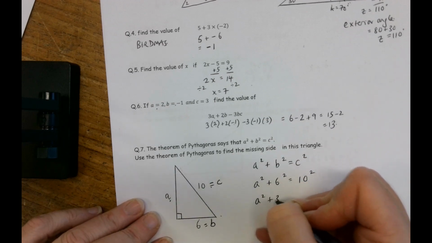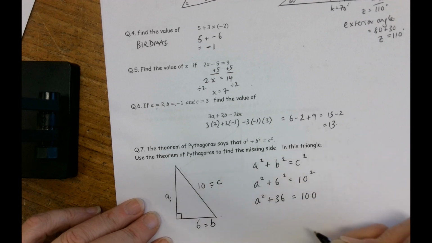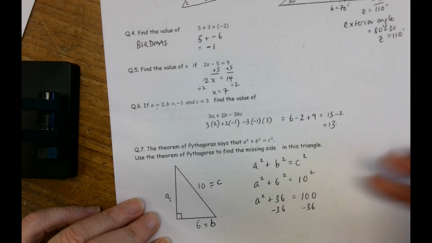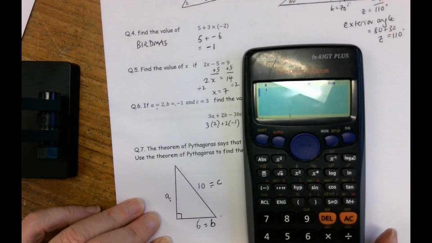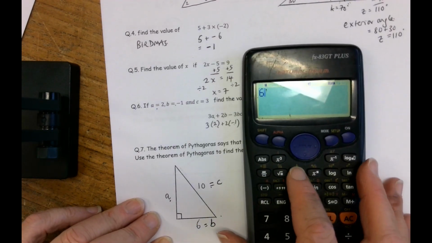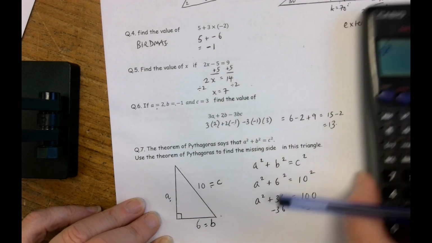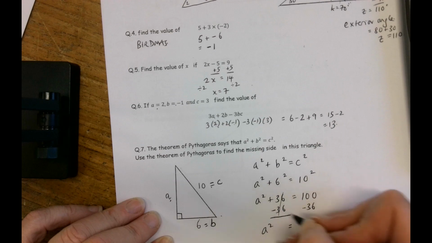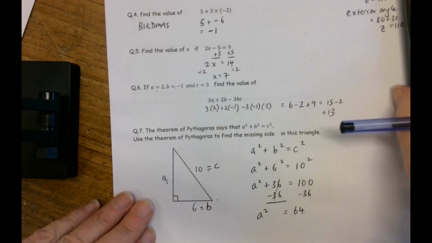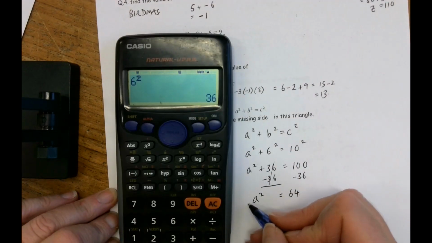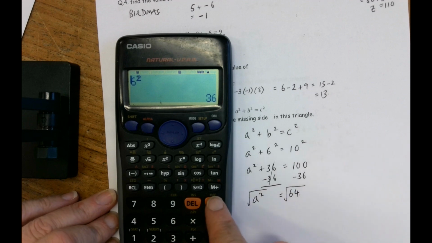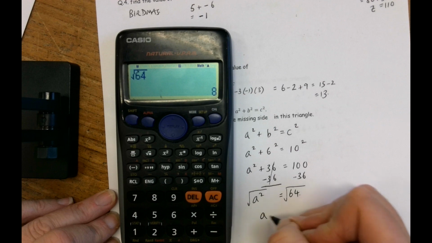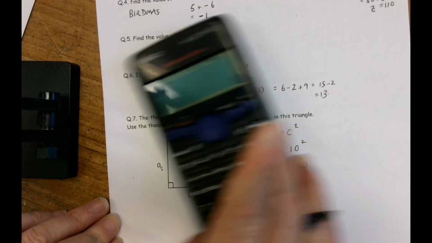So a squared plus 36 is equal to 100. So minus 36 from both sides. And I did that on my calculator, okay? 6 squared, 6 x squared, there we are, equals 36. That's how you do it. So that gives me a squared, they cancel out, is equal to 64. So now what I do is I square root both sides. So the square root of 64 equals 8. So a is equal to 8.